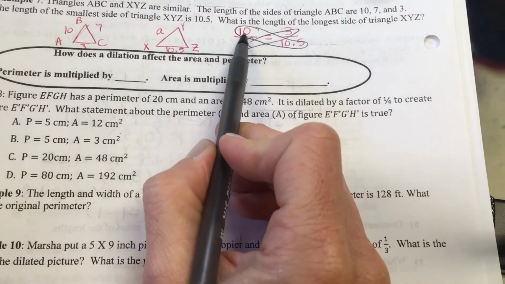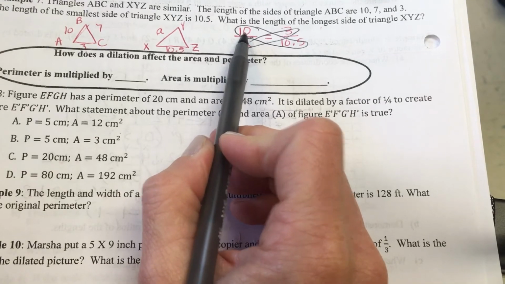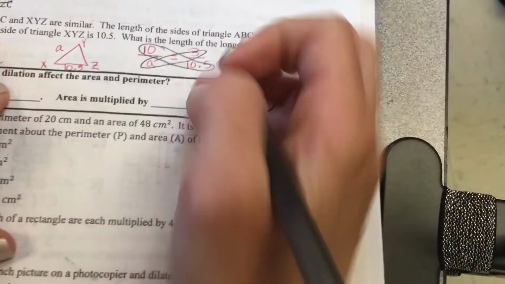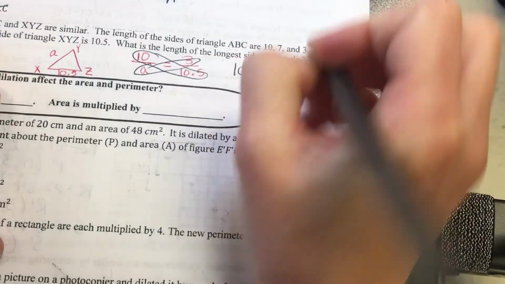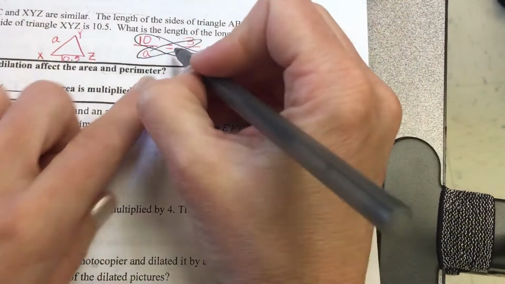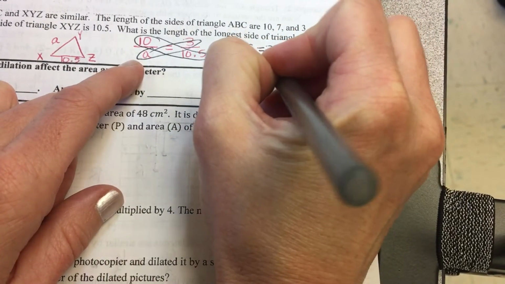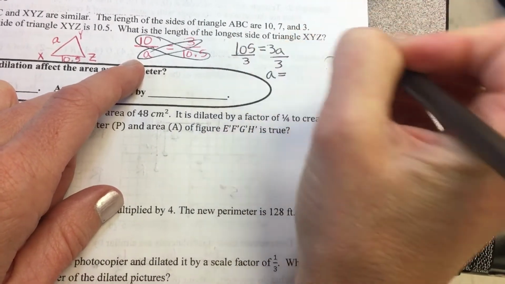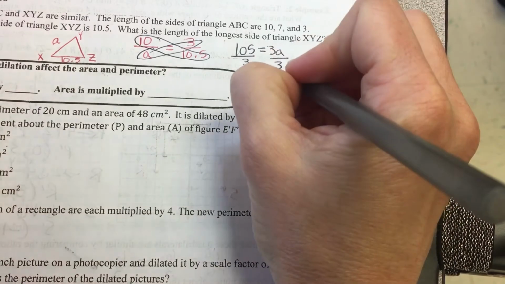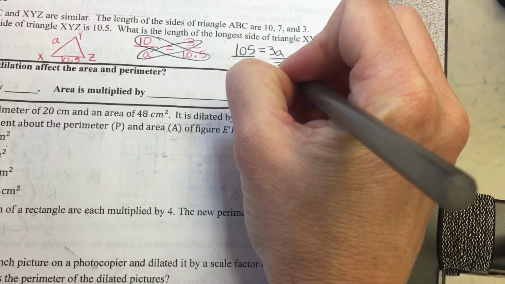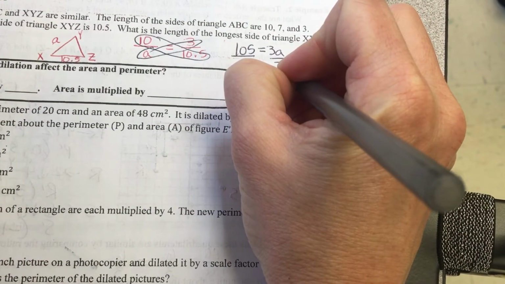All right, so you're multiplying these. What's 10 times 10.5? Equals what? 3 times A is 3A. And then divide both sides by 3. What do you get? 35.